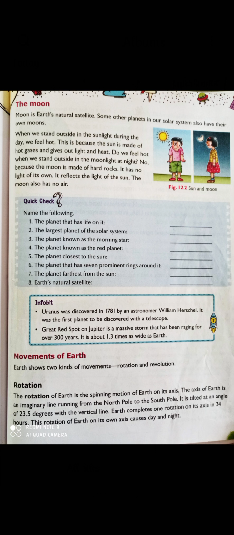Next, movements of Earth. Earth shows 2 types of movement, that is rotation and revolution. So the first one is rotation. The rotation of Earth is the spinning motion of Earth on its axis. And what is the axis? The axis of Earth is the imaginary line which runs from the North Pole to the South Pole. It is tilted at an angle of 23.5 degrees with a vertical line. And the rotation of Earth on its own axis causes day and night.